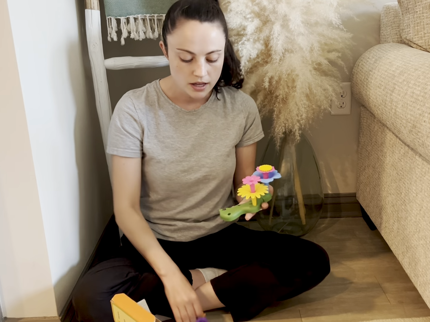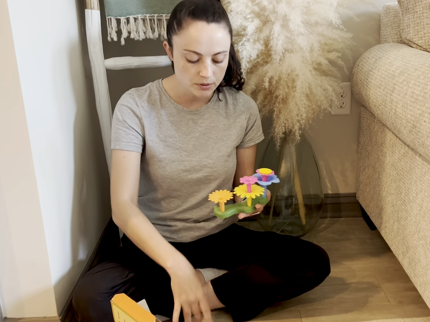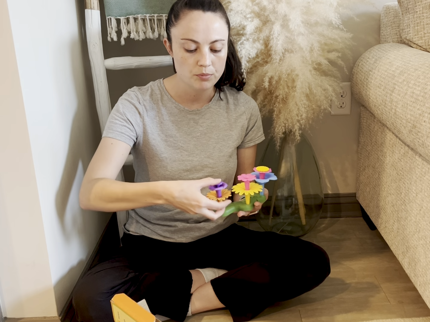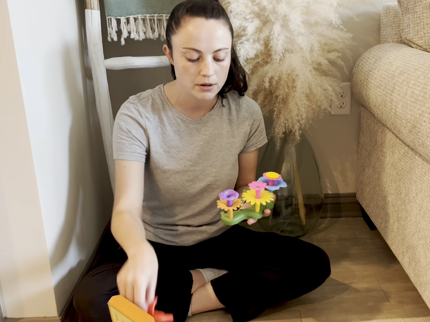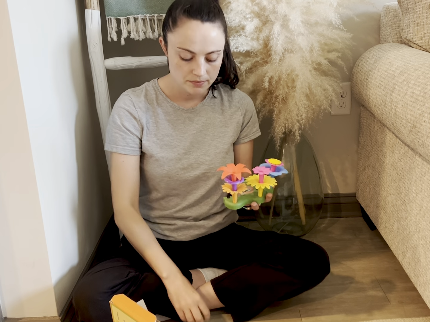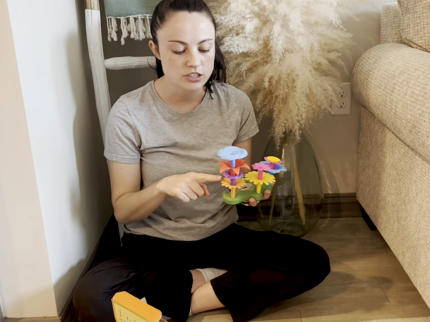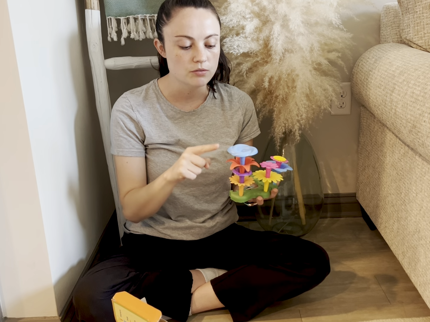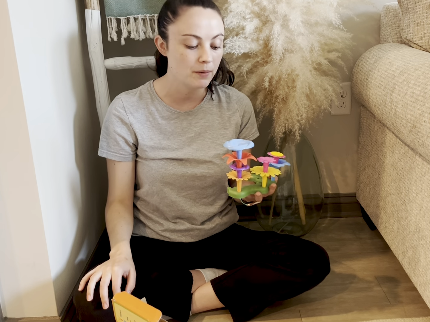So as you're making your own flower, you can talk about it. So up, up, up. Put flower on, put orange on, put purple on. Look at my flower. Let's make it taller. I want a tall flower. On top. Wow. Look at my flower. My flower is tall. And you can talk about your flower like that. Like 1, 2, 3, 4. Big flower. It's a big flower.